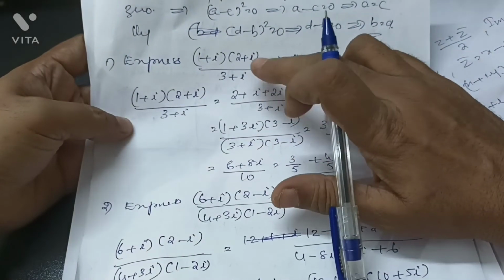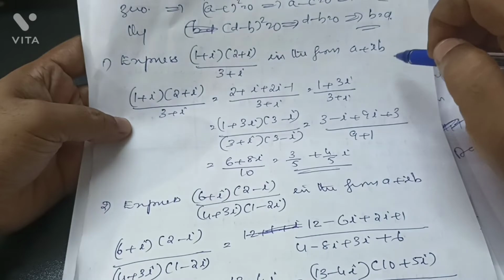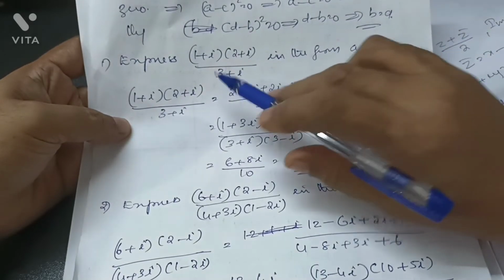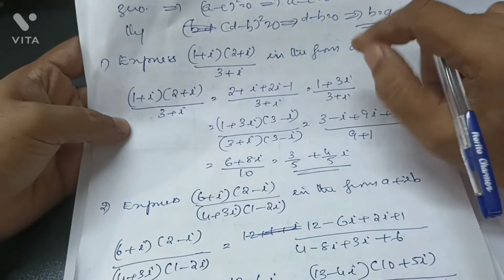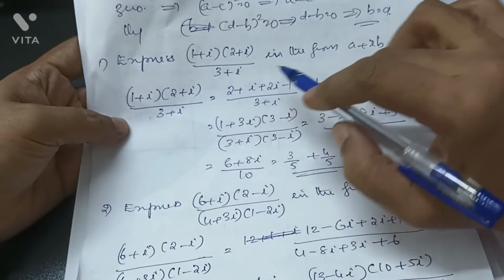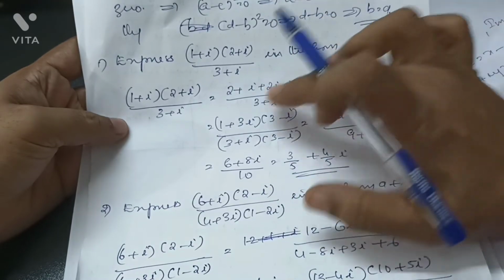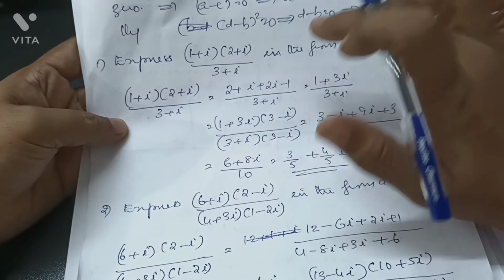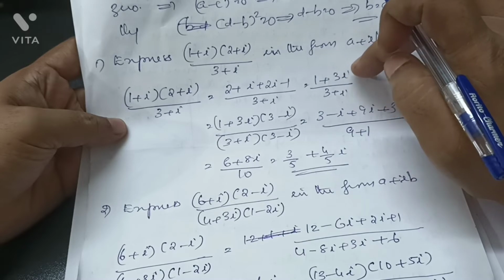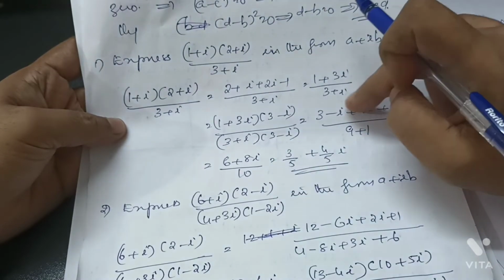Now we express this complex number. This is a problem: express 1 plus i into 2 plus i divided by 3 plus i in the form of a plus ib. So how can you represent this entire thing in the form of a plus ib? First you multiply 1 plus i into 2 plus i in the numerator, and 3 plus i you just leave as it is. After multiplying and simplifying, in the numerator you get 1 plus 3i, and the denominator is 3 plus i.